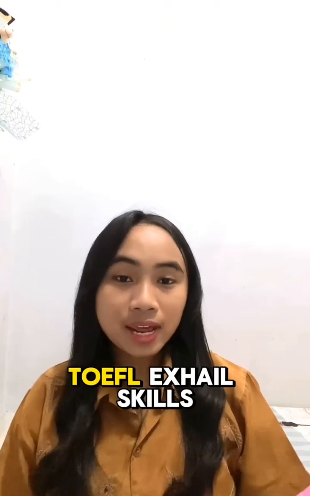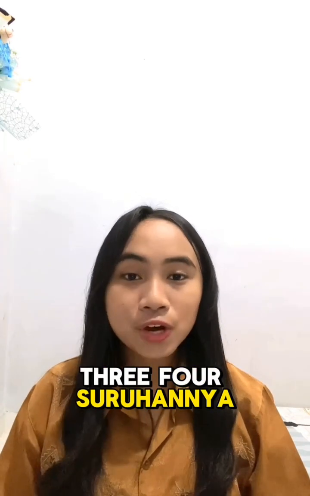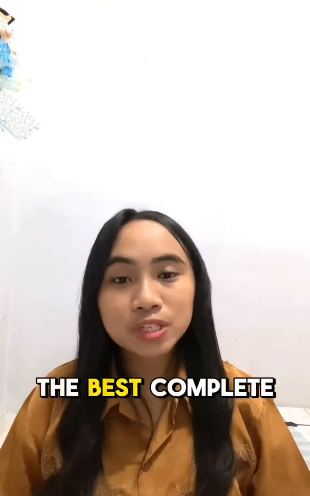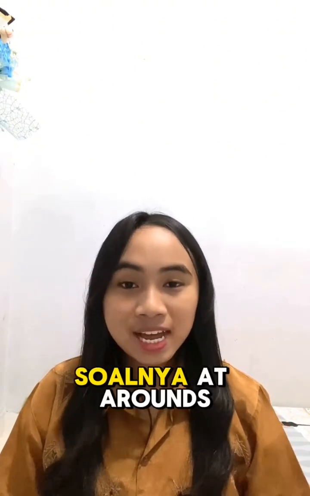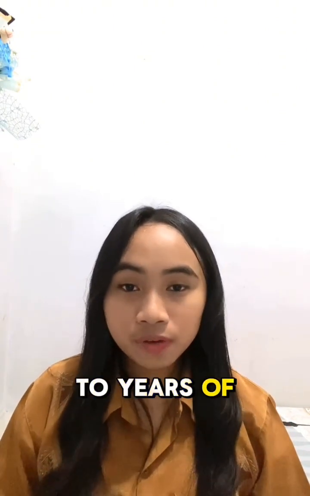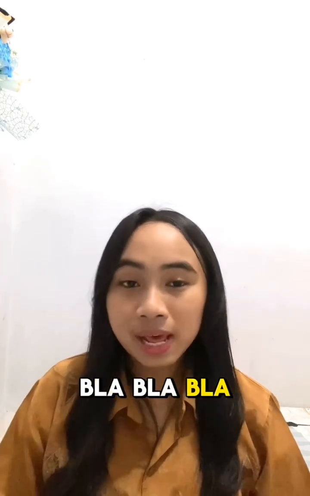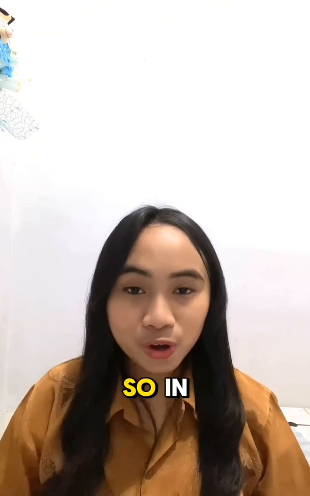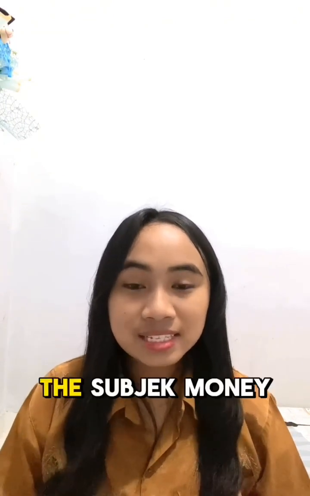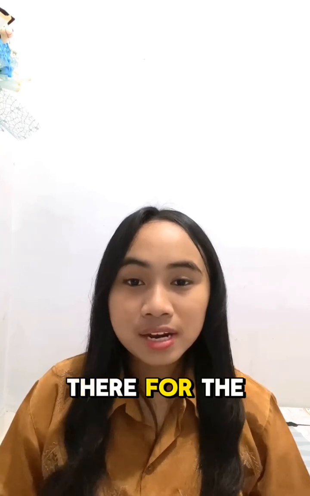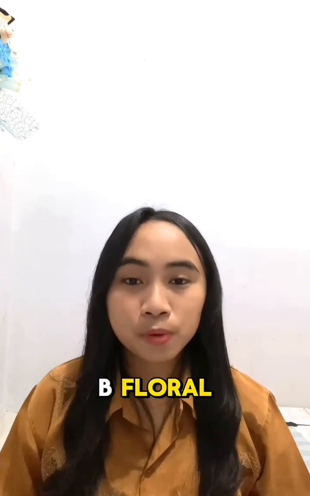Selanjutnya, TOEFL exercise skills 3-4. Suruhannya, choose the letter of the word or group of words that best completes the sentence. Soalnya: at around 2 years of age many children regular production sentence blah blah blah there's us one word. So in this sentence the subject many children is plural, therefore the verb must also be plural.